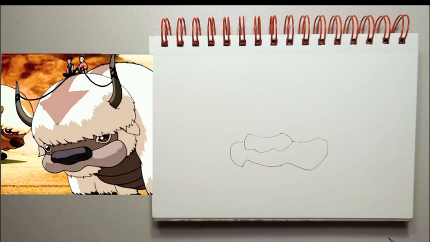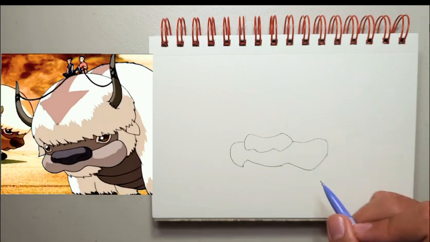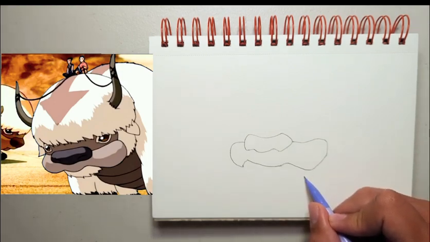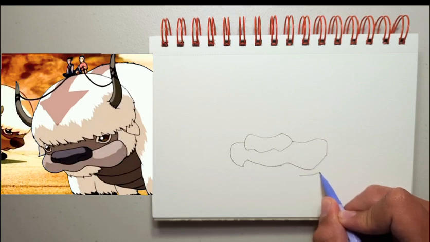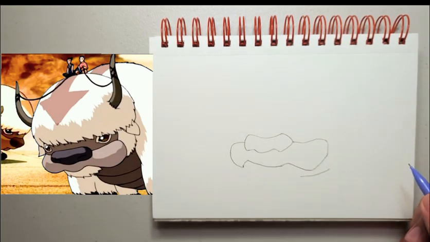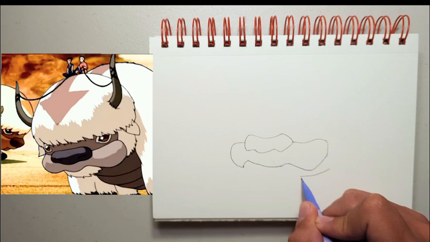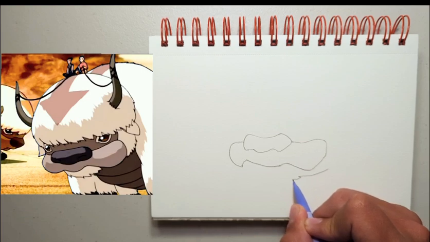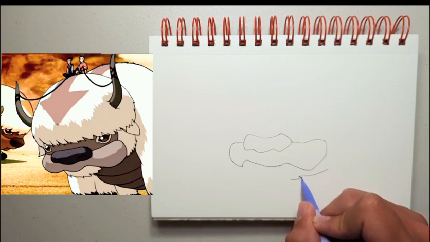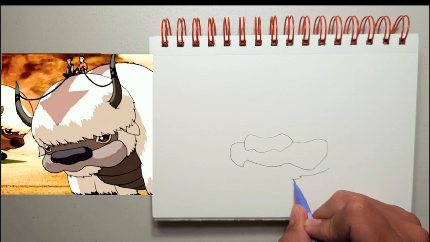And then Appa has a lot of hair. So to draw the hair, it's a lot of spikes that connect to each other. To do that, we're going to draw a line underneath this curve that's curved upwards. And then we're going to start at the left side of that line and draw a quick spike. Then you just keep doing that, a quick spike.